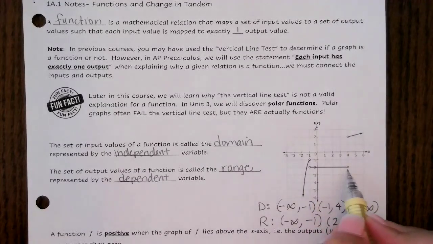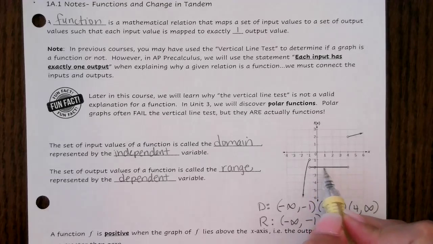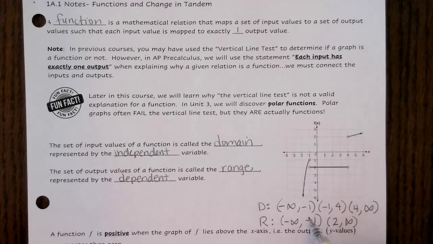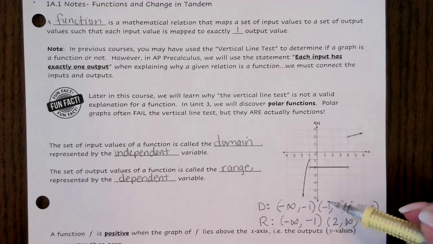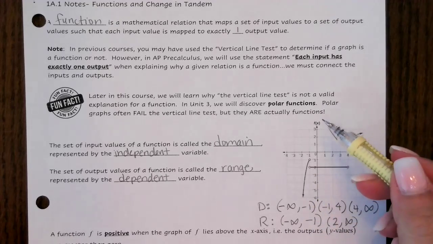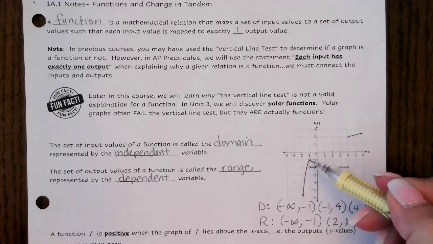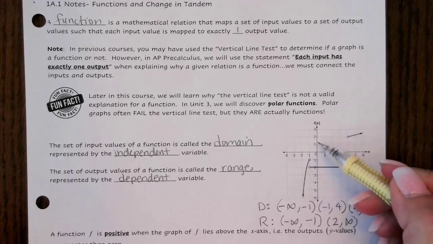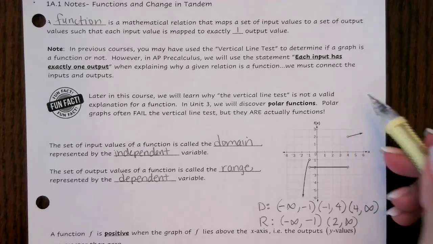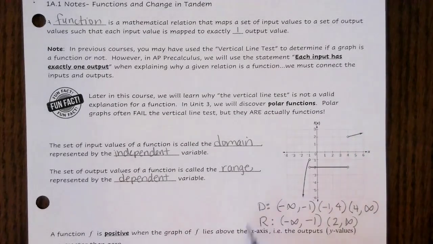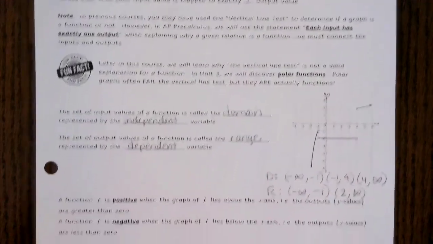The reason why I didn't worry about this is because all of these values are at -2. And so that was already included. From negative infinity to -1, -2 is found there. So I didn't have to worry about those. I'm just looking at this graph from the bottom to the top. So negative infinity to -1, then we have no values until we start at this 2 and it goes up forever. So this is what our domain and range would look like in a question that we're answering.